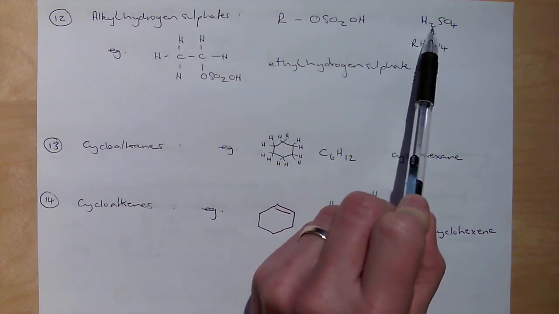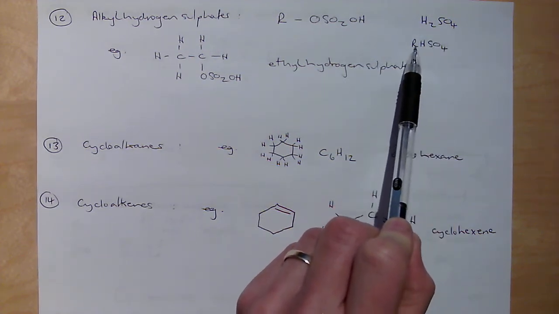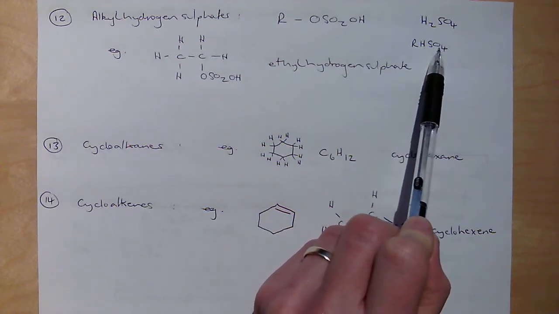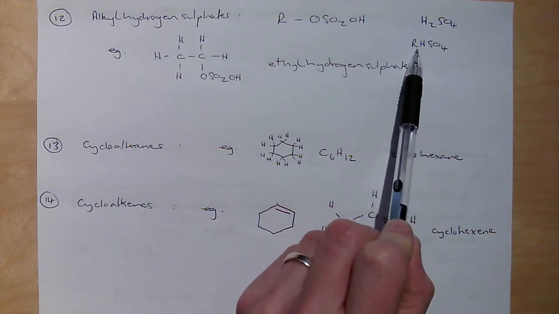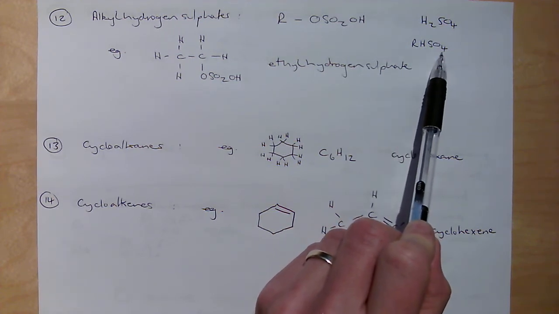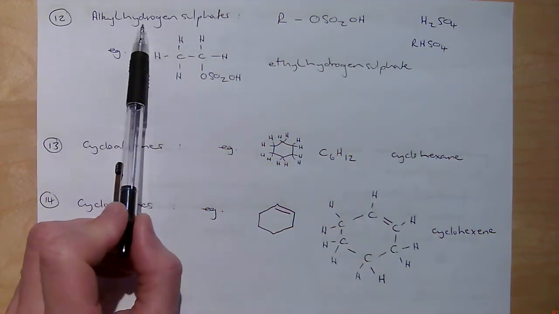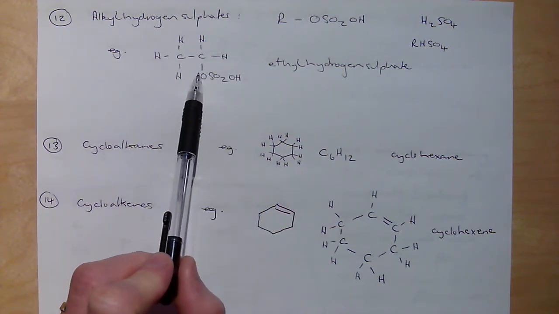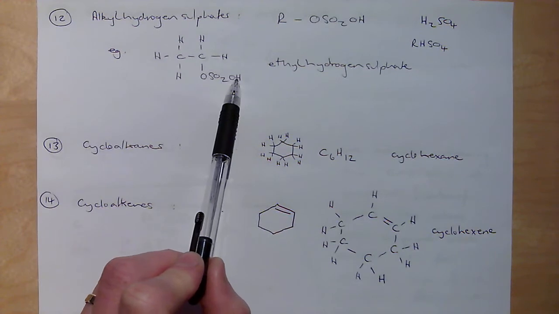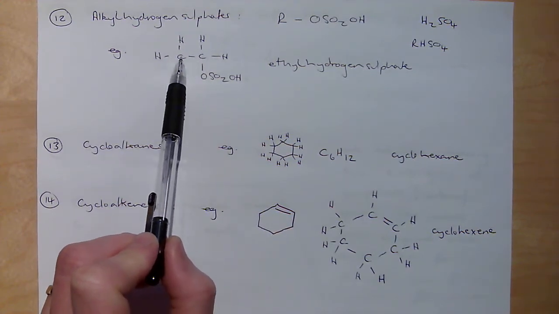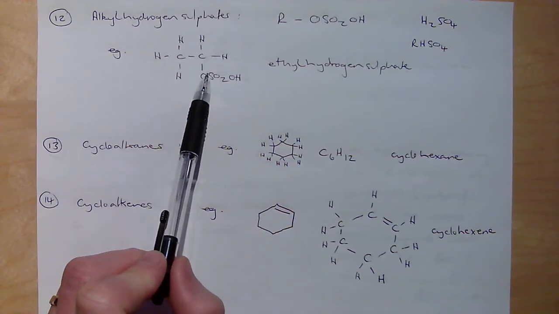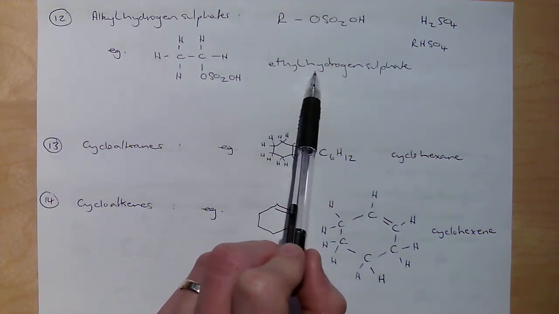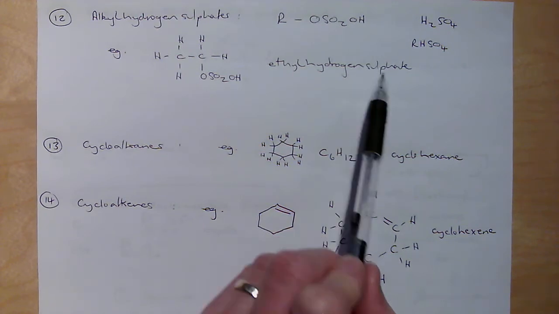So instead of having H2SO4, we've got RHSO4. It's a hydrogen sulfate, and I've attached an alkyl group onto my hydrogen sulfate, hence the name alkyl hydrogen sulfates. So there's my hydrogen sulfate part of the molecule, and I've got an ethyl group attached onto the hydrogen sulfate, so we call it ethyl hydrogen sulfate.